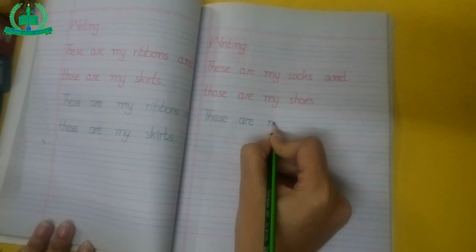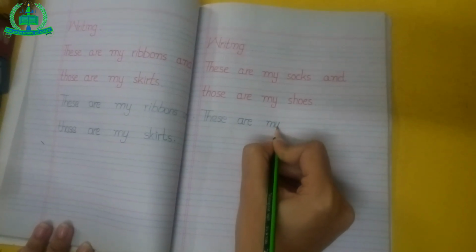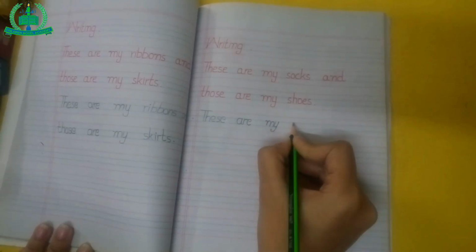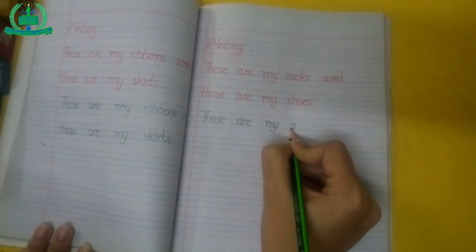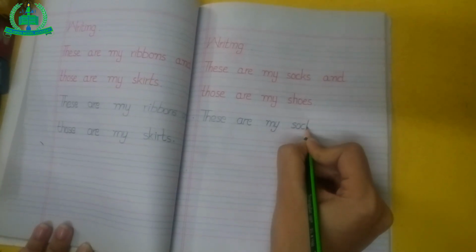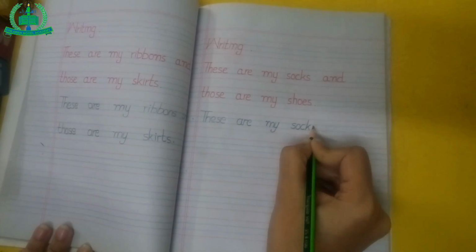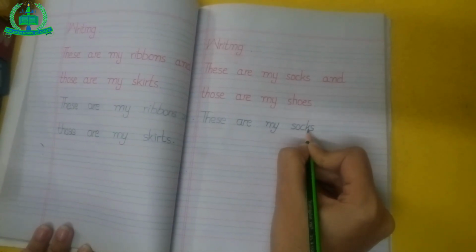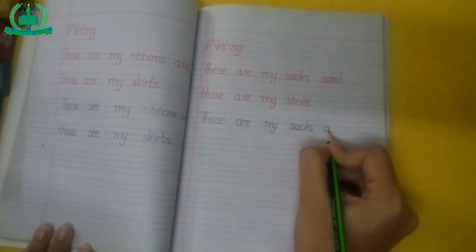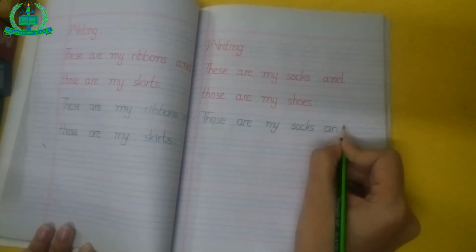M Y. My. These are my socks. S O C K S. These are my socks. And. A N D.